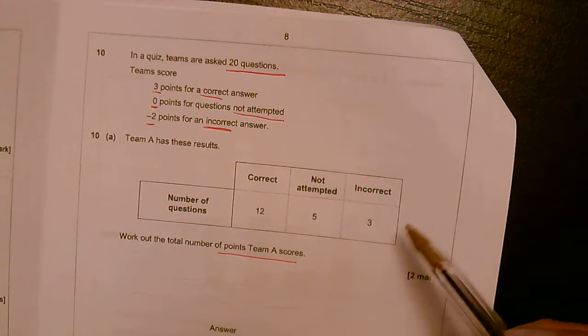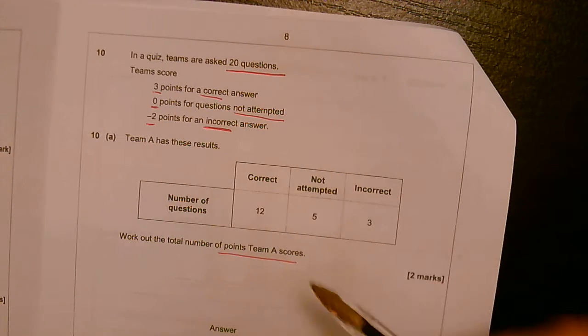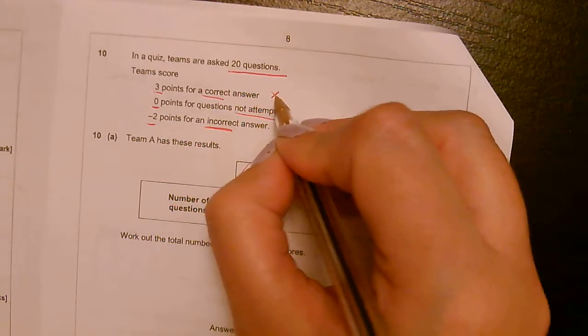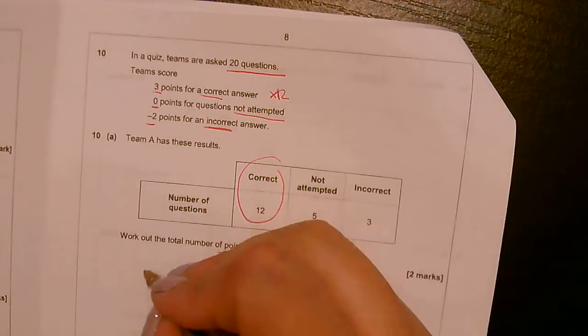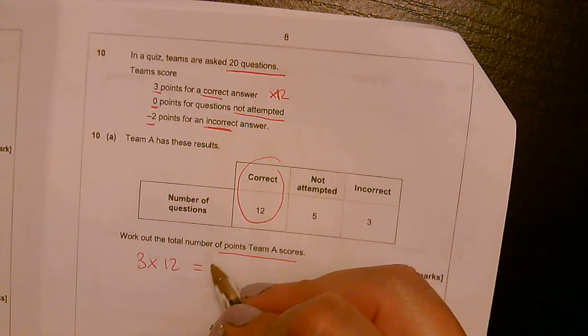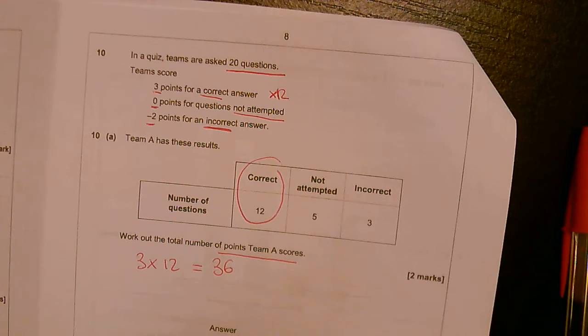So, as you can imagine, I forgot all the information. I can go back to the top. 3 points for a correct answer. Well, there were 12 correct answers, so that's going to be times by 12. So 3 times 12, or 12 times 3 for the correct ones, is 36 points to start with.